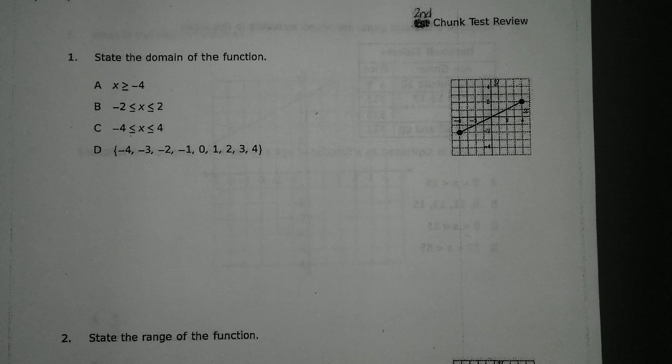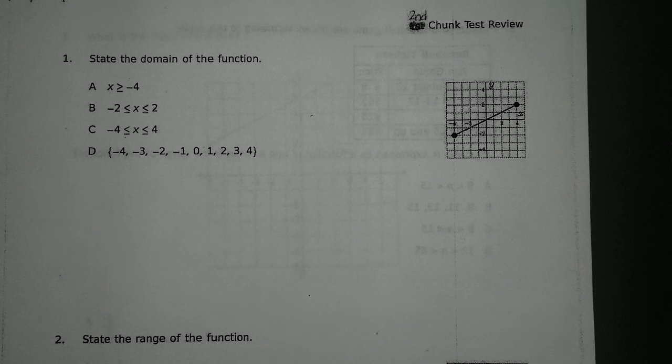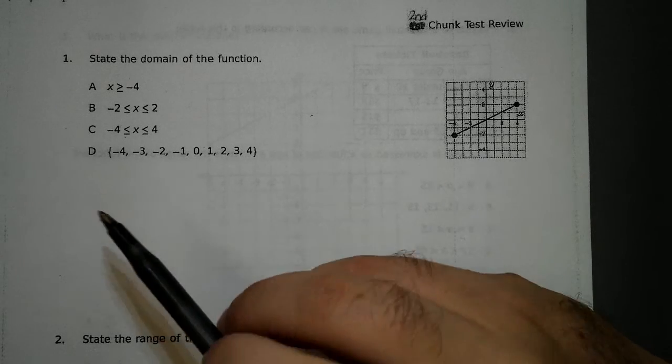If you have not already worked the second chunk test, I'm going to ask that you go get a sheet of notebook paper, print it out, or just work on notebook paper, and then after you answer it, work through this review, okay? It'll do you no good if you just see me work through it and then think you're going to learn it just by watching. You've got to do it.